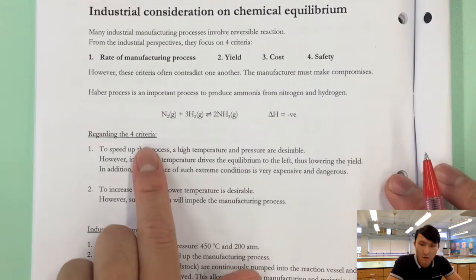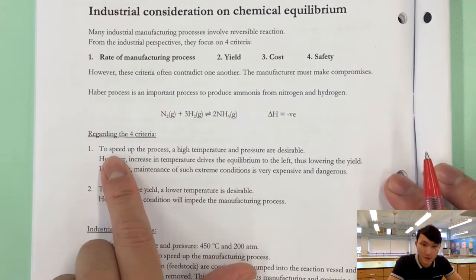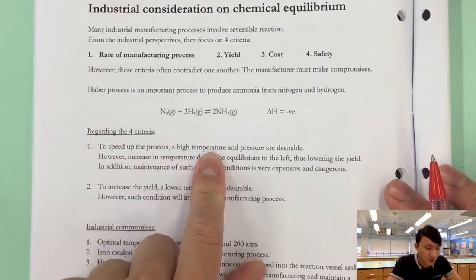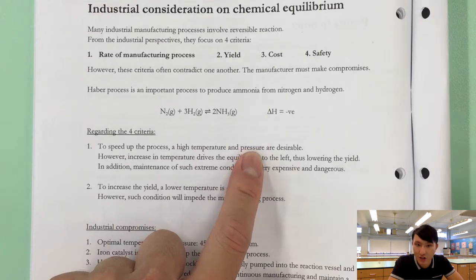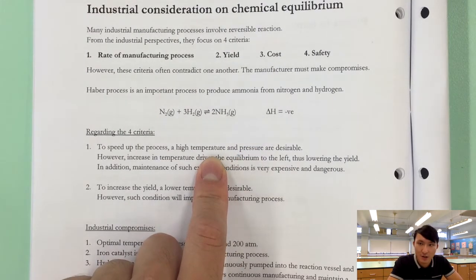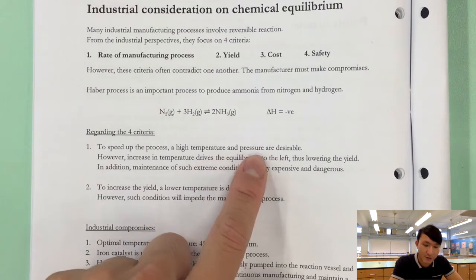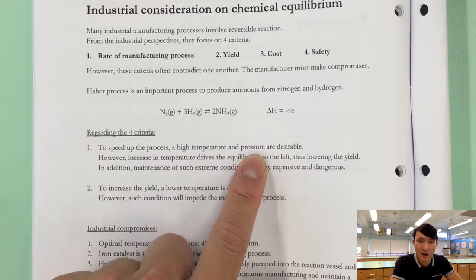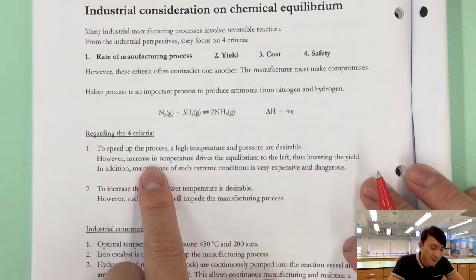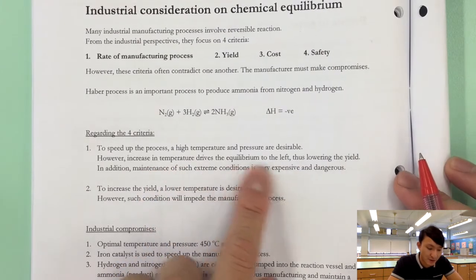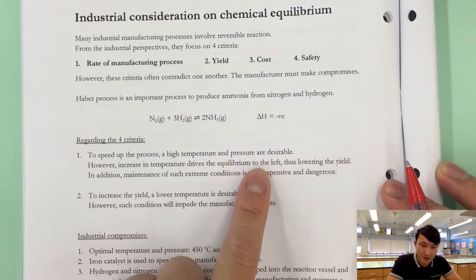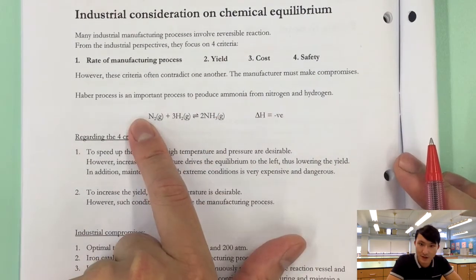Now, considering all four factors, all four criteria, if you want to speed up the reaction, the rate of the manufacturing process, of course, you want to go for high temperature and high pressure. Okay, high temperature, particles are moving at higher speed, higher collision frequency, right? Pressure, again, basically increases the concentration, therefore having a higher frequency of collision. Okay, but increasing the temperature will drive the equilibrium to the left. Knowing that the forward reaction is exothermic, when you increase the temperature, it will shift the equilibrium to the left.